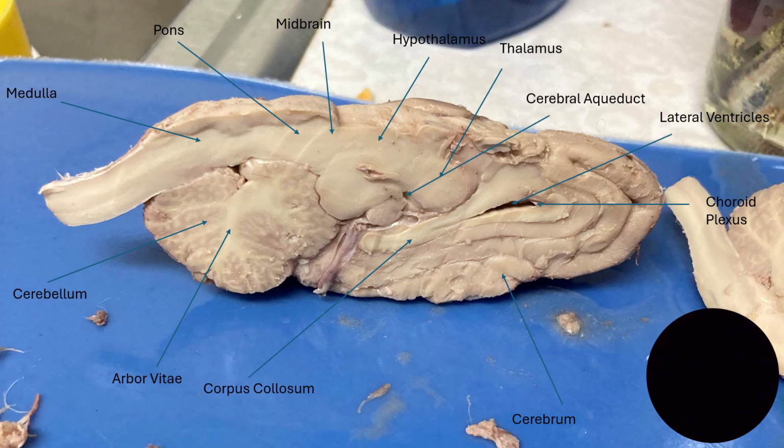Below that, we have the hippocampus, which is involved with emotional state and memory. And then we get into the pituitary gland, which controls a bunch of the endocrine glands. The olfactory bulb up to the front here is the synapse with olfactory nerves for smell. We have the optic chiasma, which is the crossing of the optic nerves.